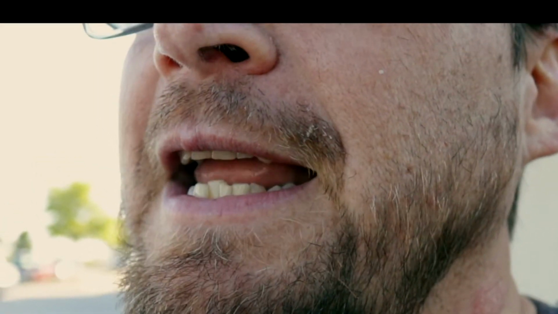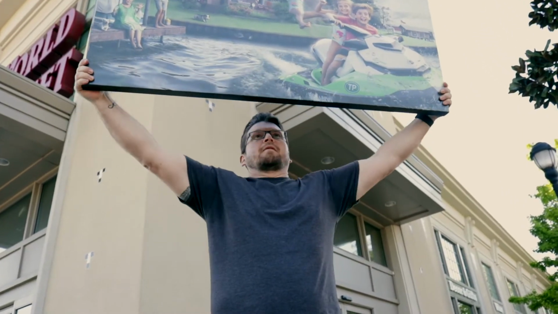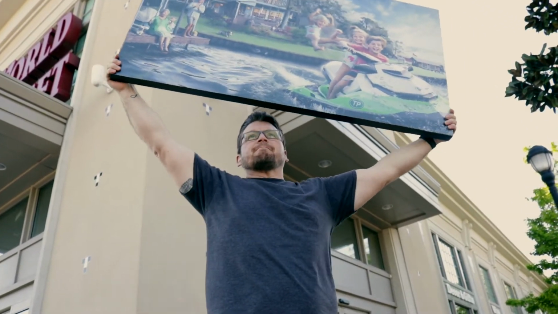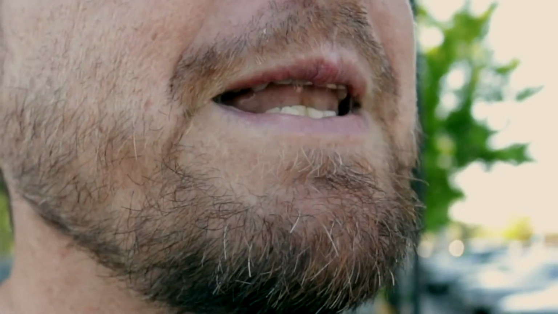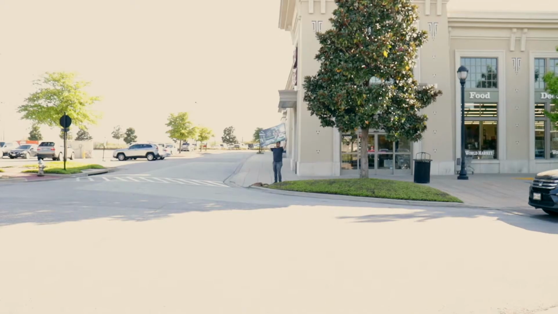Composite photography, Dallas photographer, creating a portrait. Photo manipulation, Photoshop art, conceptual photographer.